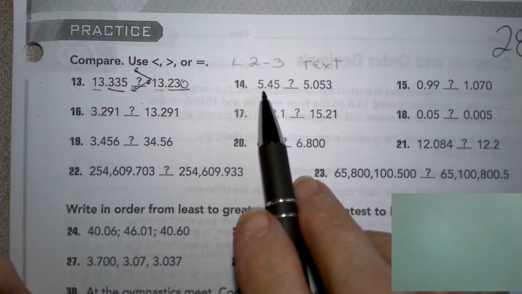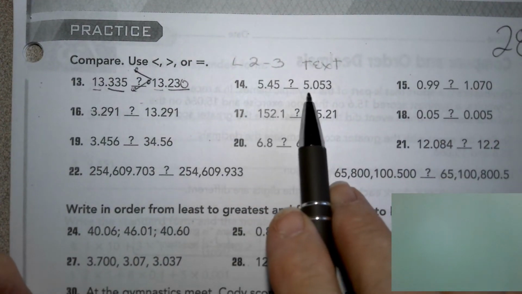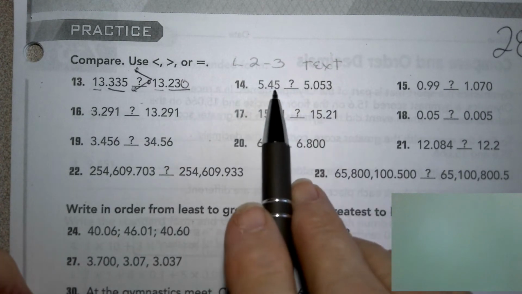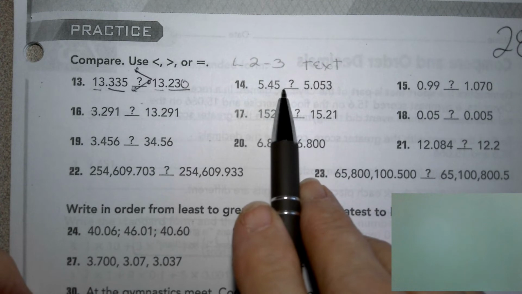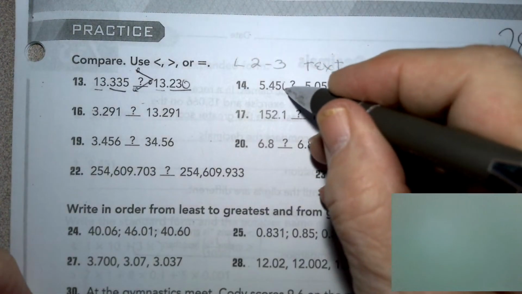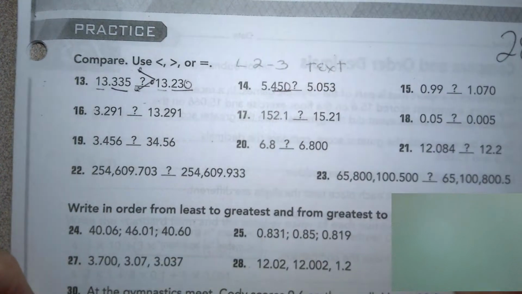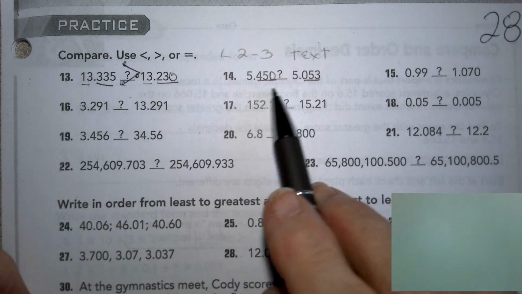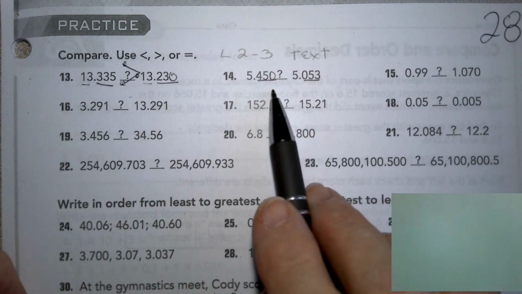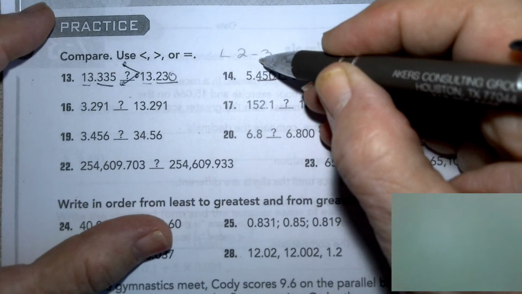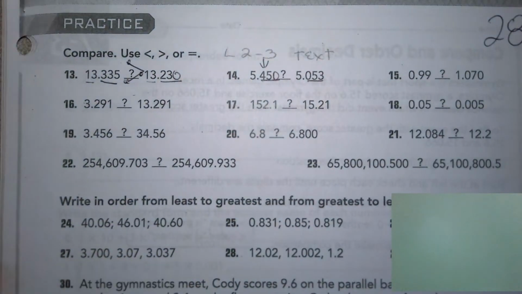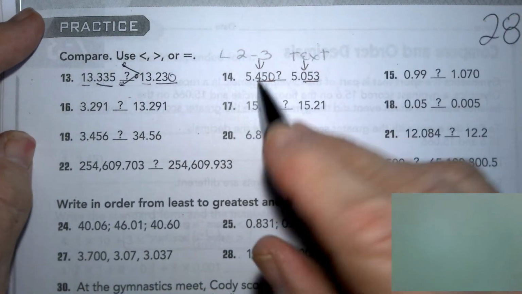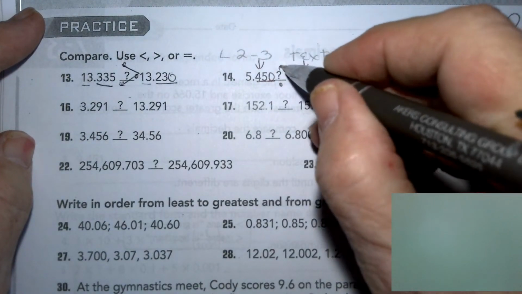Then the next one, 5 and 5 are the same. So then I go to see that this has got 1, 2, 3. This should have 1, 2, 3, but it doesn't. What could I add on? A 0. Then you look at the whole thing. This is 450, and this is 53. So this one is what compared to this one? Bigger. It is larger. And I can also look at that first number to the right of the decimal is 4. The first number here is 0. So this one's already larger. It gets 2 dots. This gets 1.